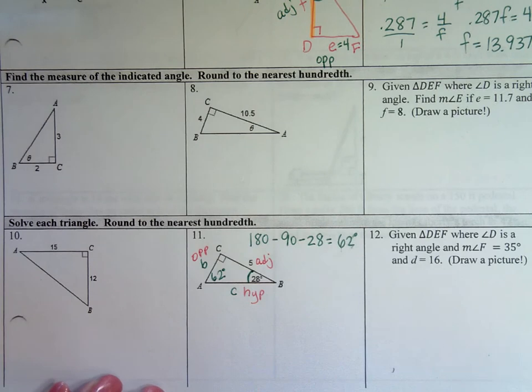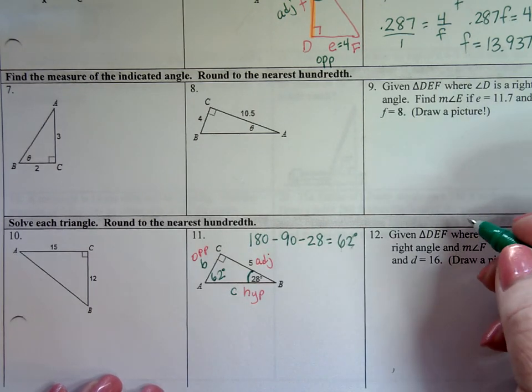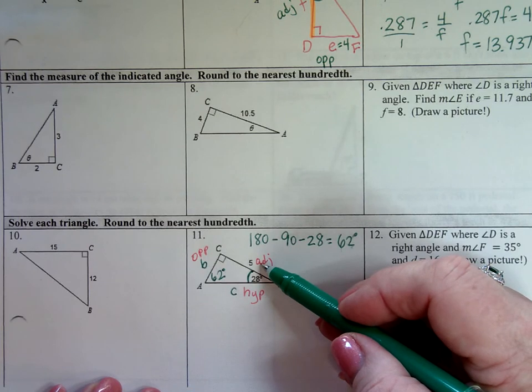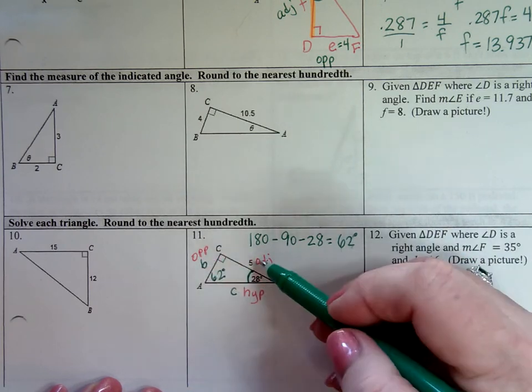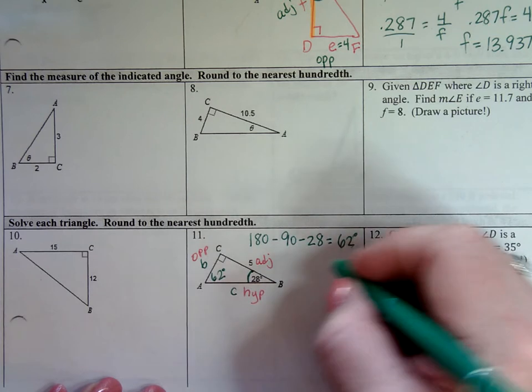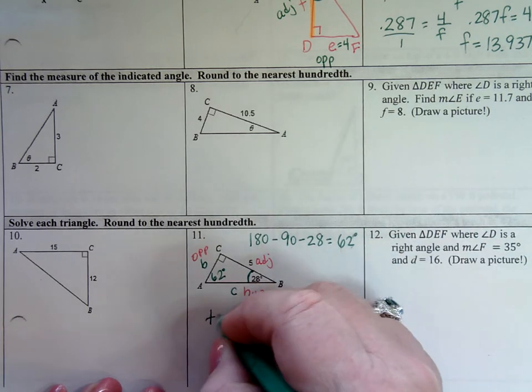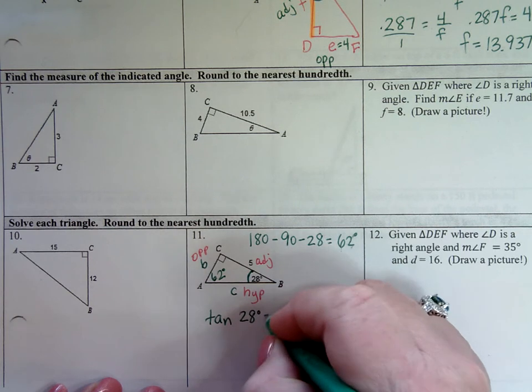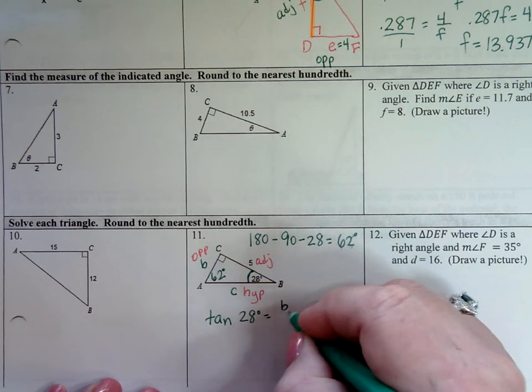Let's go for finding B first. The only thing I know is the adjacent side. So I need the trig function that deals with opposites and adjacents. We've been seeing him a lot today. He is a tangent. Tangent of 28 degrees equals the opposite, which is little b, over the adjacent, which is 5.